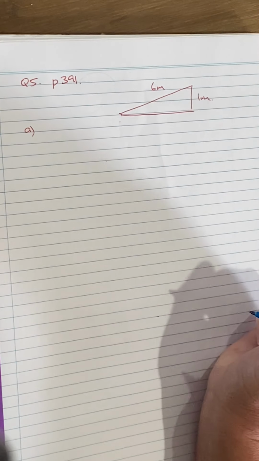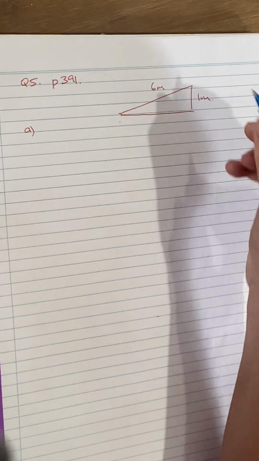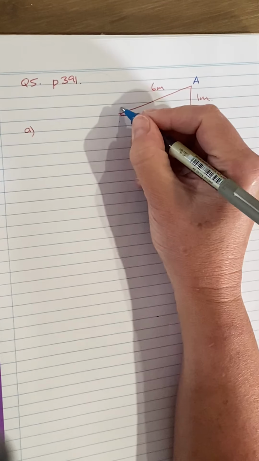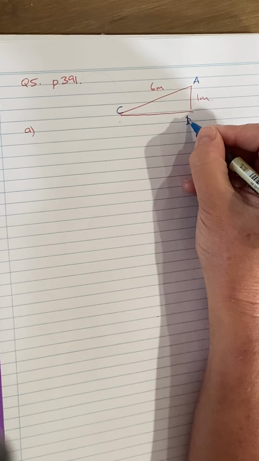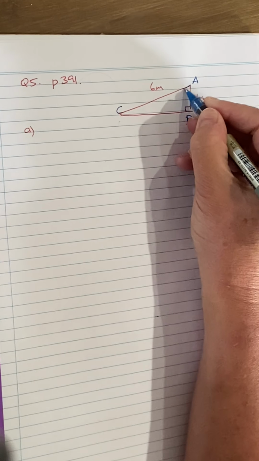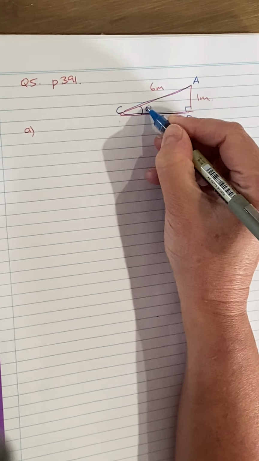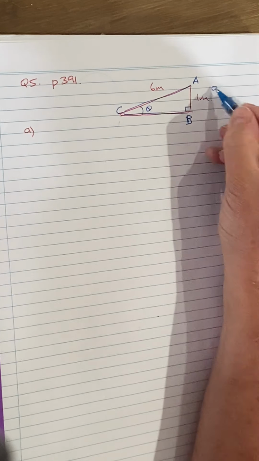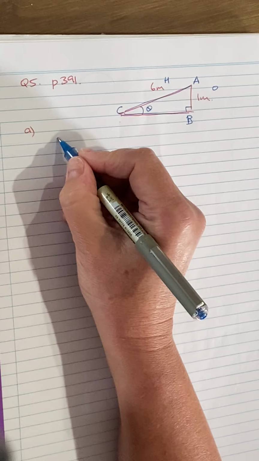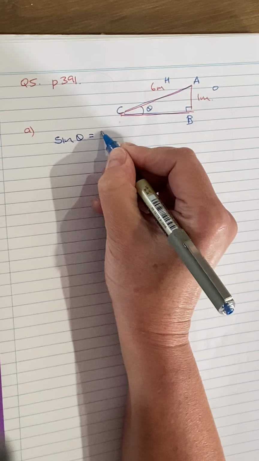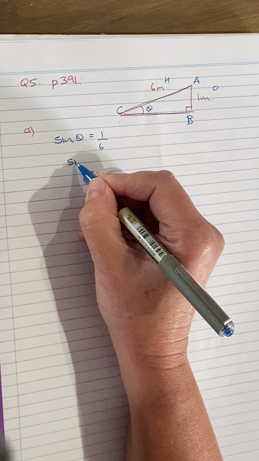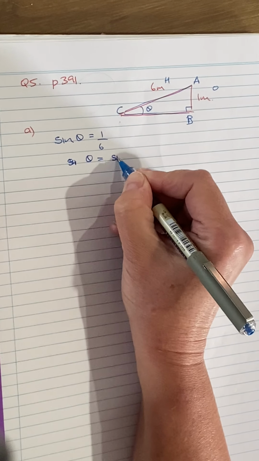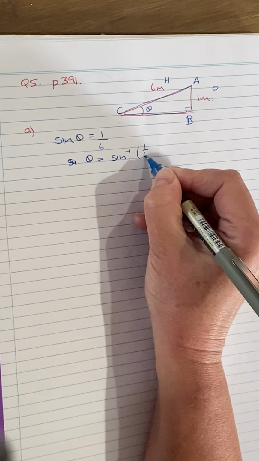So magnitude just means size. So it's saying how big is angle ACB? So if we look at our diagram, A to C to B, we want this angle in here. So it's always that middle letter. It's a sine again. Oh, we should have mixed it up, shouldn't we? So sine of theta is 1 over 6. So that means theta is the inverse sine of 1 over 6.